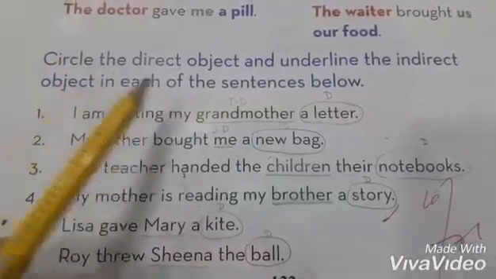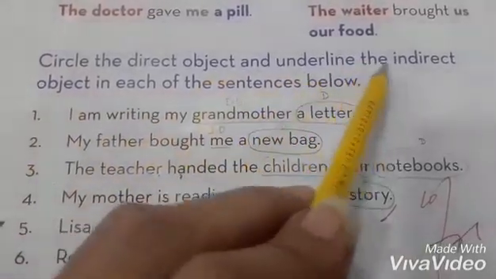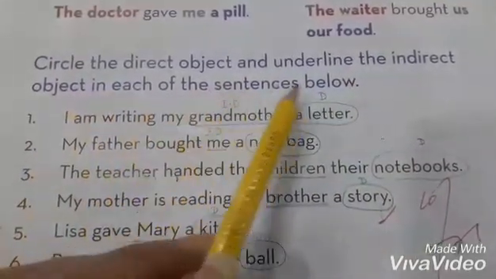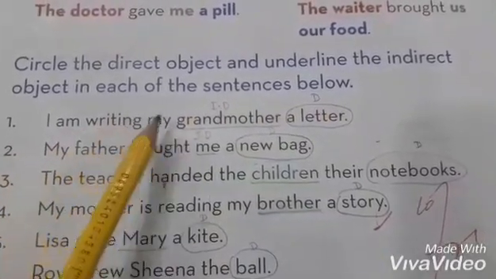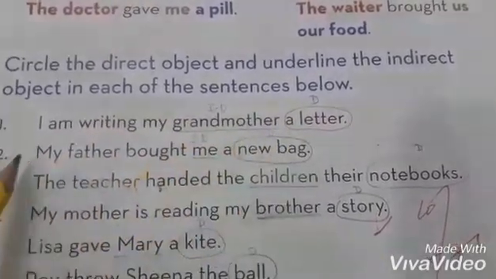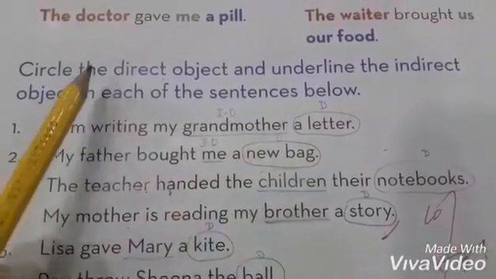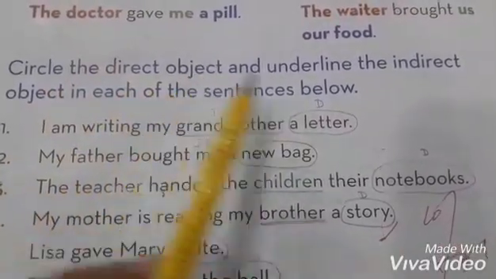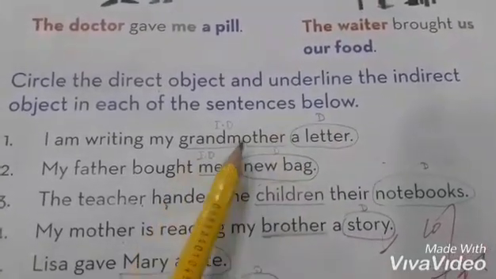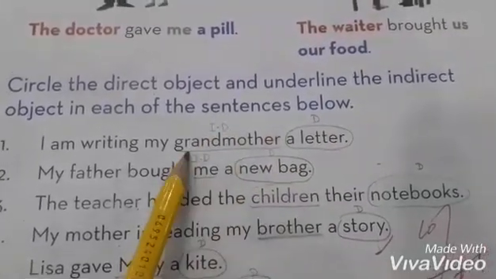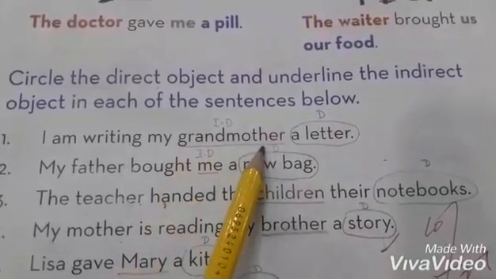Now we have to circle the direct object and underline the indirect object in each of the sentences below. Number 1. I am writing my grandmother a letter. I is the subject. We have to circle the direct object. A letter is the direct object, whereas grandmother is the indirect object. So we will underline the word grandmother.